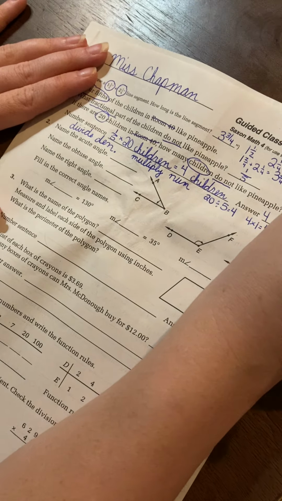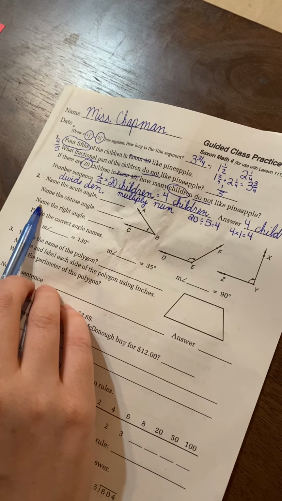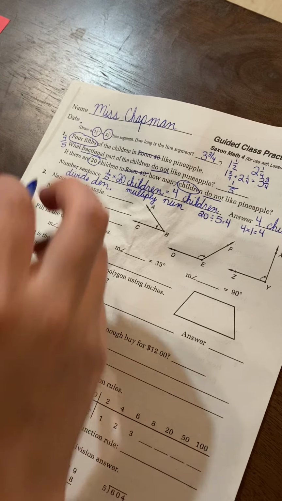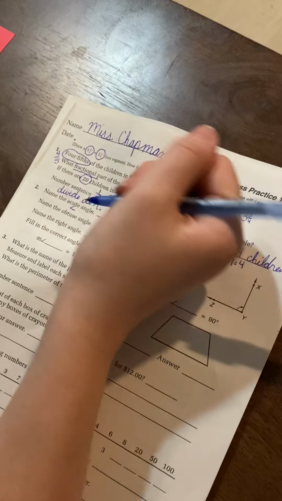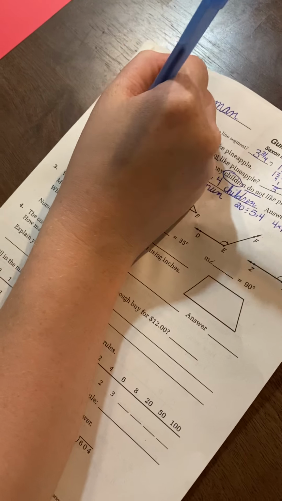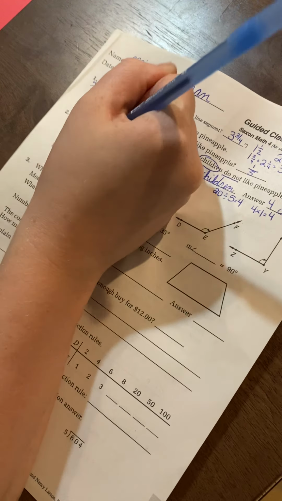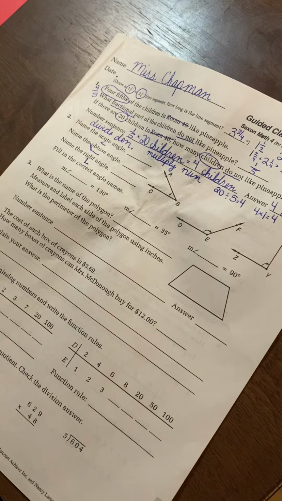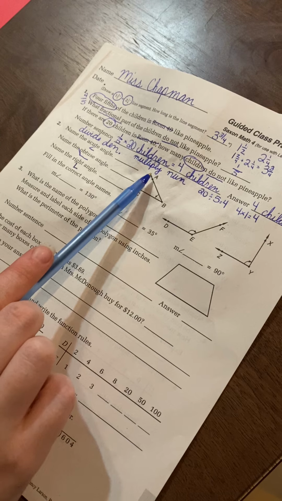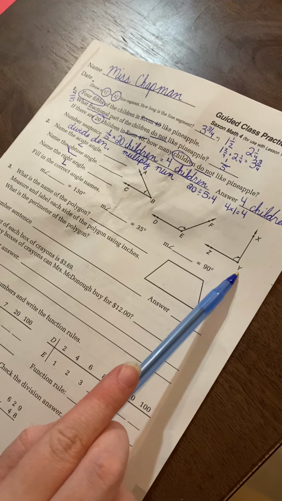Okay, I'm moving on to question number 2. Name the acute angle, name the obtuse angle, name the right angle. Okay, so I know that an acute angle is a small angle. An obtuse angle is a big angle. And I know that a right angle makes a perfect L. So I'm going to look at my options over here. Which one is my acute or small angle? When I look, is it angle ABC, angle DEF, or angle ZYX?